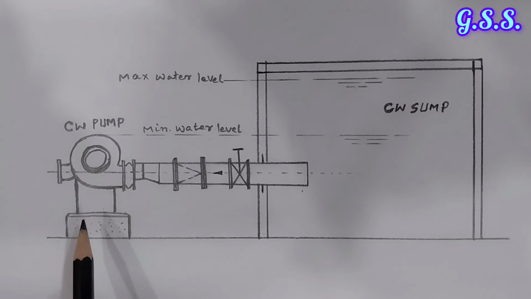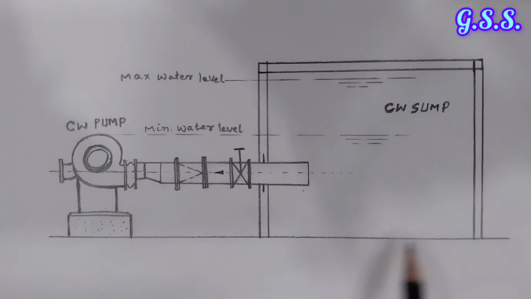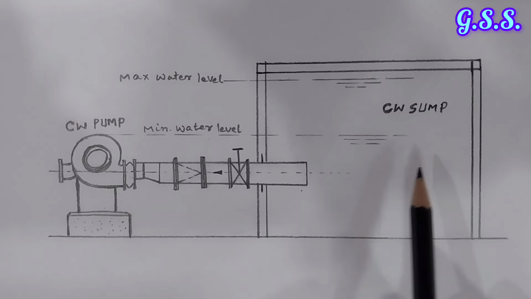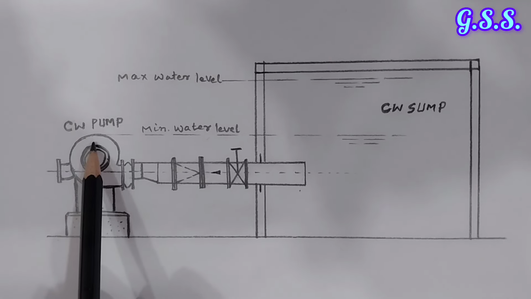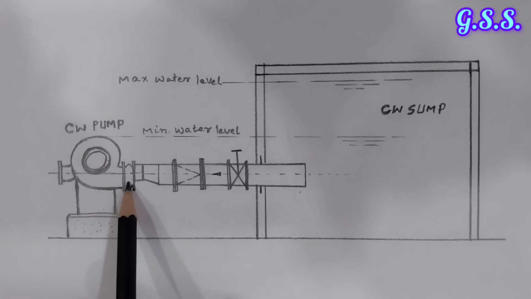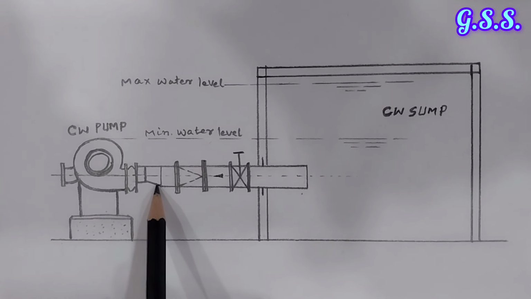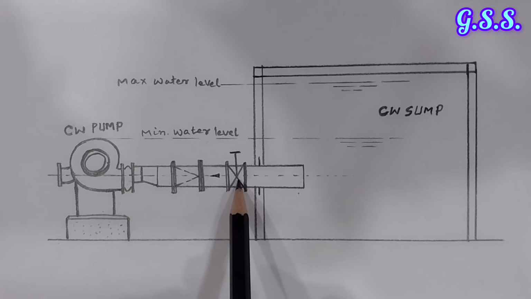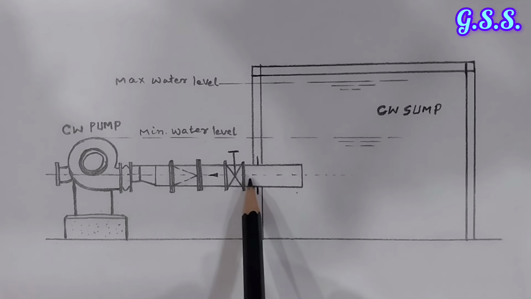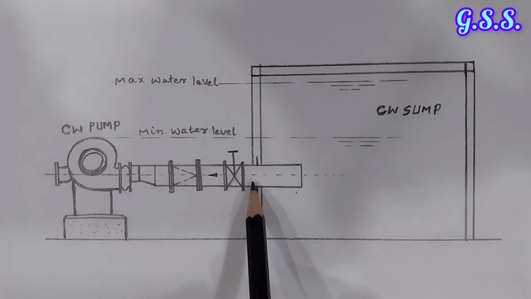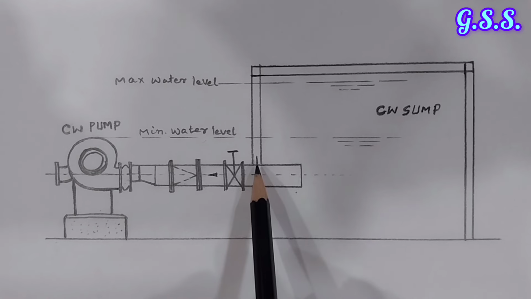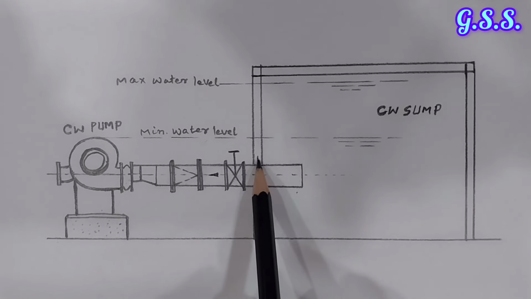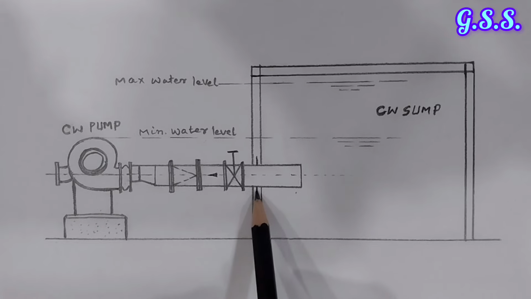Suppose this is the installation arrangement of a cooling water pump in front of a cooling water sump. This is the cooling water pump. This is the suction rubber bellow, then eccentric reducer. This is the suction strainer. This is the first isolation valve, and this is the suction puddle. The suction puddle is embedded inside the CW sump wall with a puddle flange or puddle pipe.